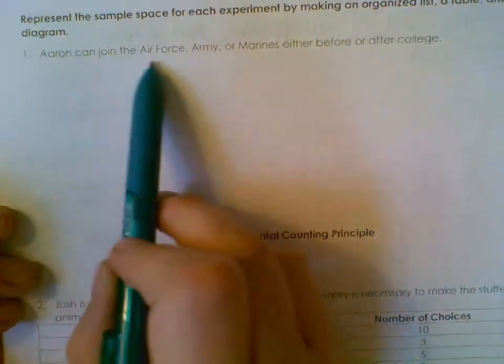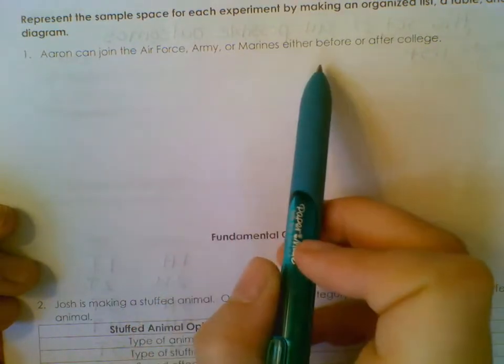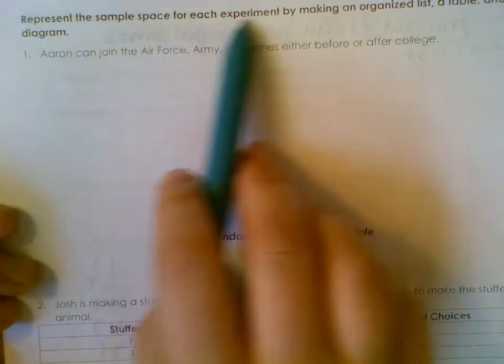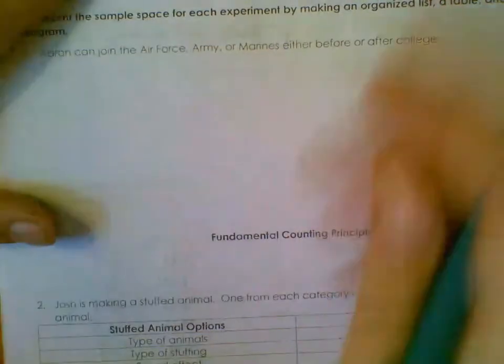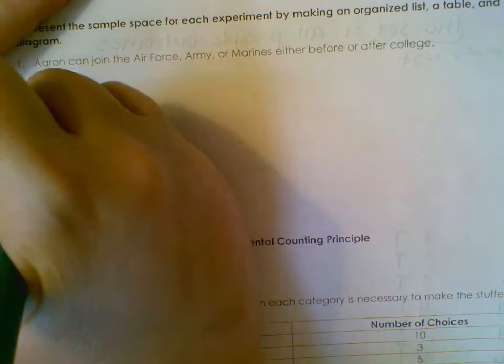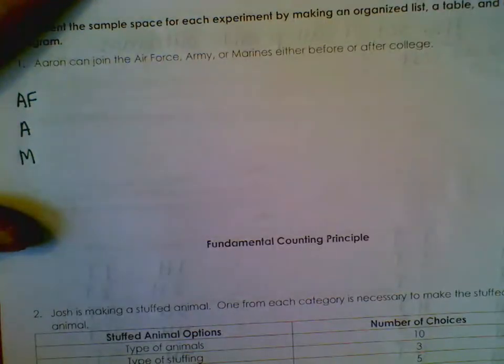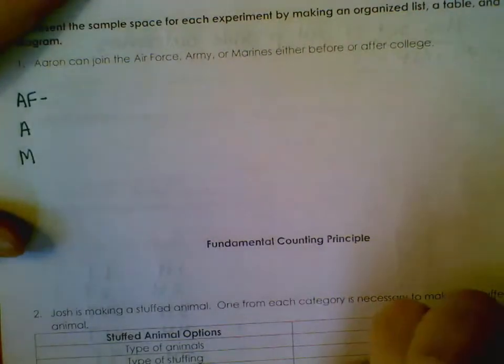So Aaron can join the Air Force, the Army, or the Marines, and he can do that either before or after college. So I want to represent the sample space for this experiment by making all 3 of these. So let's start with our list. So Aaron can join the Air Force, I'm going to use AF, the Army, or the Marines. And he can do that either before or after college. So I might do a little abbreviation since we have a lot of letters here.